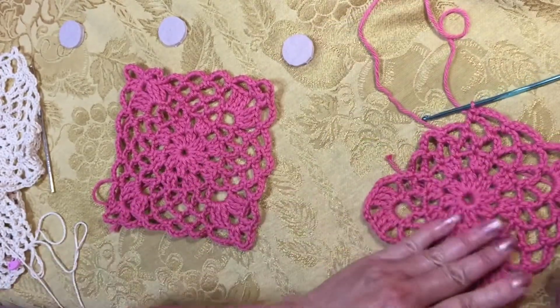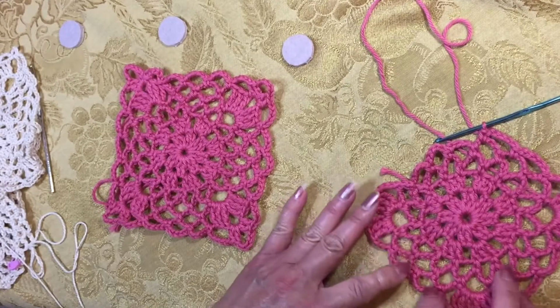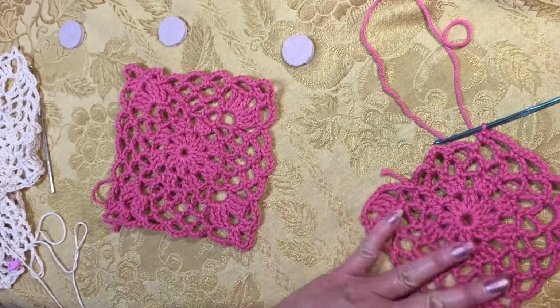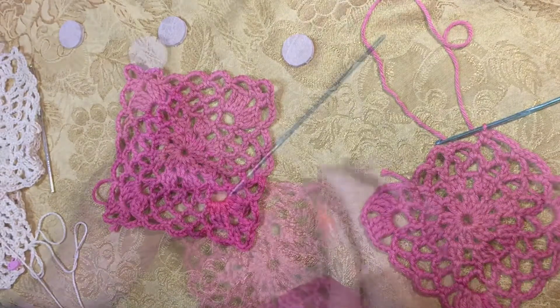I'm sorry for the puppy again, and she's barking because somebody pulled up in our driveway.